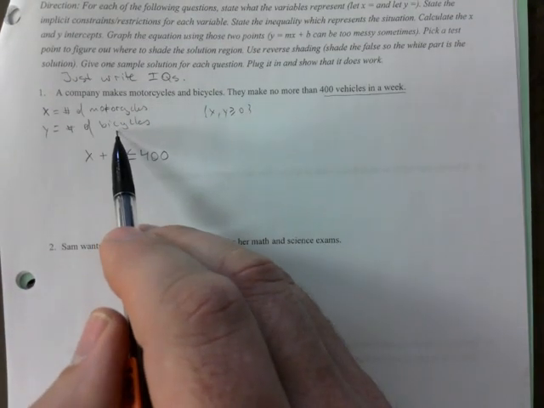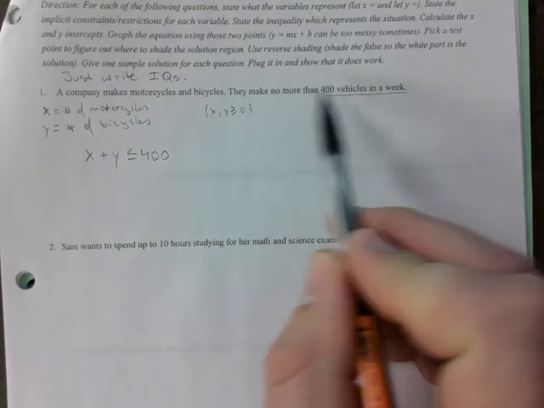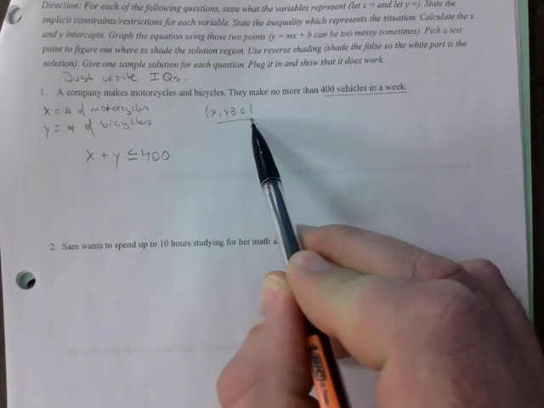Oh, it's frozen. There we go. Thank you. So yeah, motorcycles, bicycles, this is the inequality that would make this statement, right, that restriction put on you. And this is the implicit constraint.